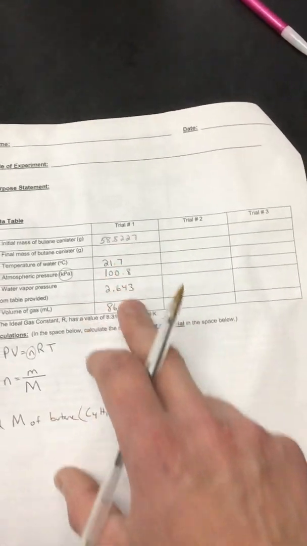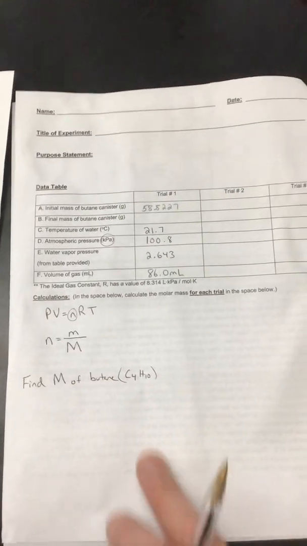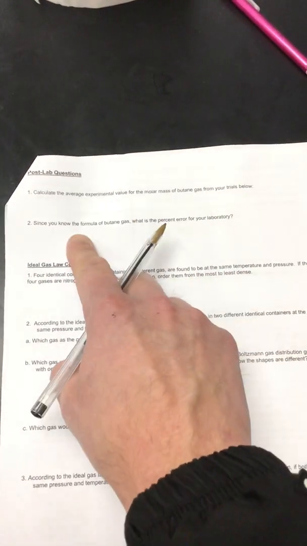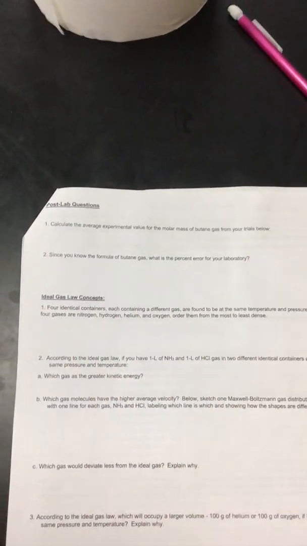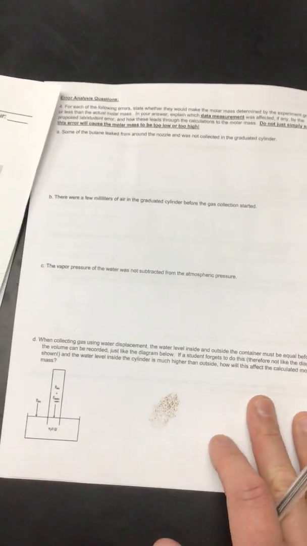I'm going to give you 3 trials of data, so you will do this 3 times to calculate the molar mass of each of the trials. We'll see how good Mr. K does. And then you will go ahead and calculate the molar masses of the 3 trials, and then calculate the average of the 3 trials, and then do a percent error, and then you have some questions to answer on the template, and this template will be in the virtual laboratory that you can pull up.